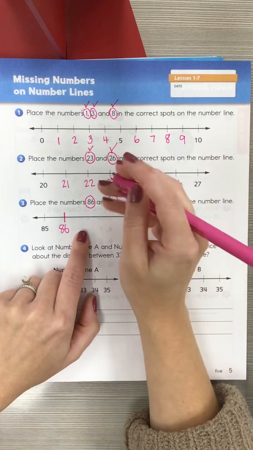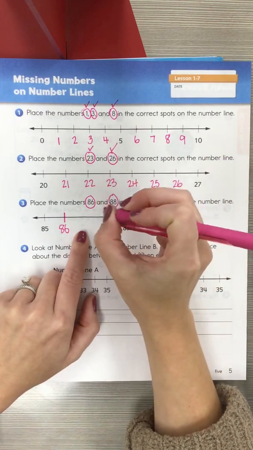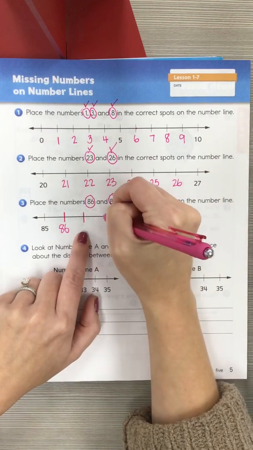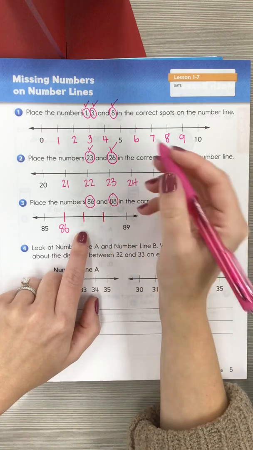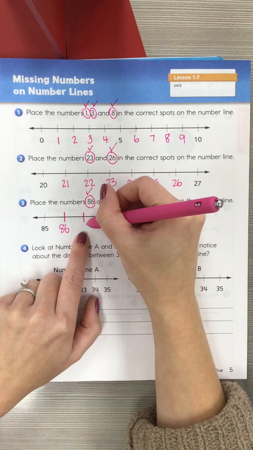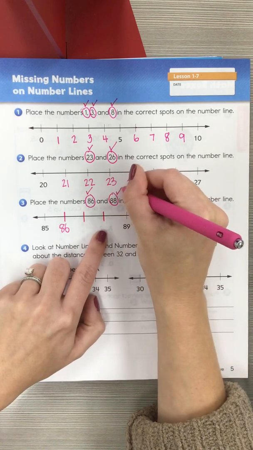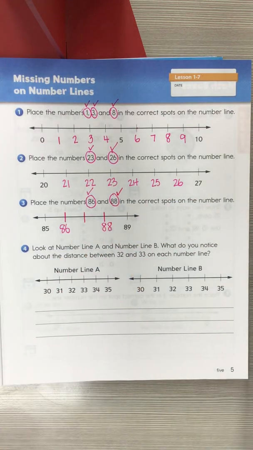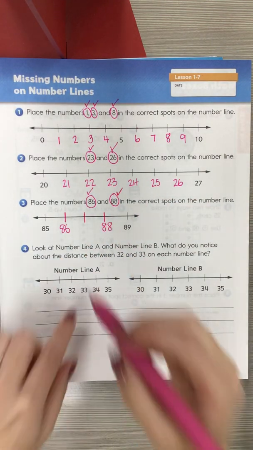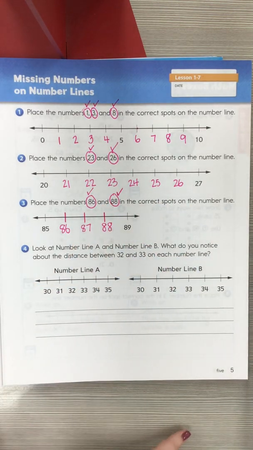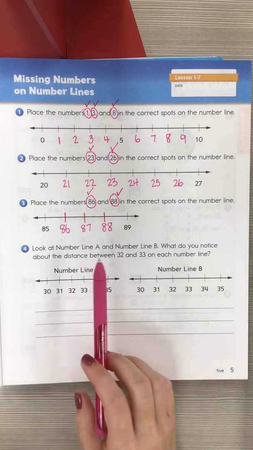And then a strategy that I would like to use, I'm going to go ahead and just put, like, this would be 87. And then this would be 88. So we plotted 86. What would this number be? 87. And then what would this one be? 88. Did we plot the two numbers they told us to? Yep. And then what would this middle one be? 87. Good job. You don't have to. I did, just in case some of us are confused.